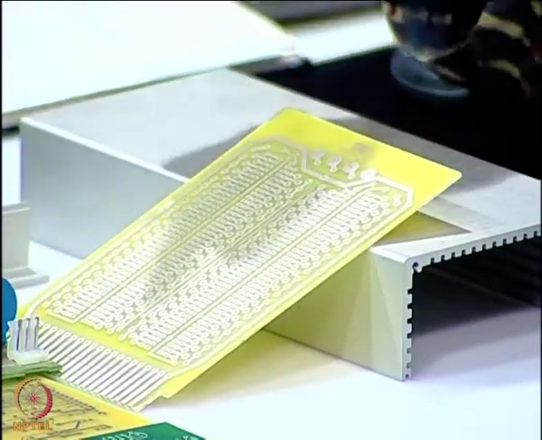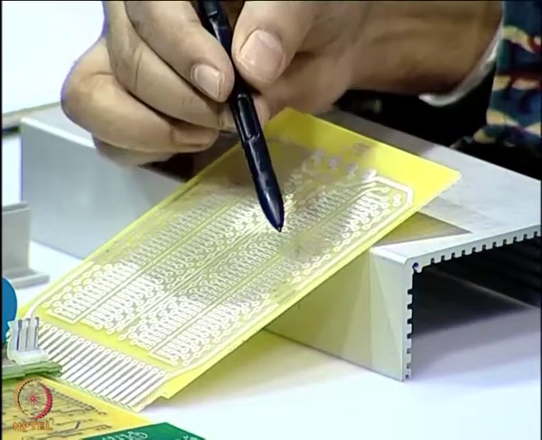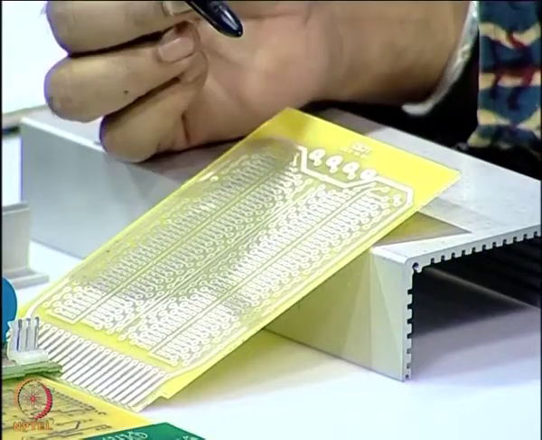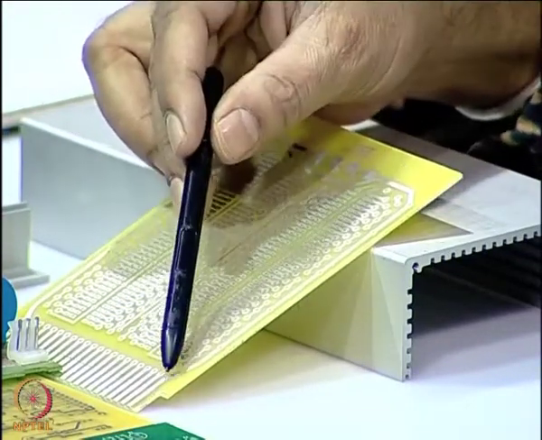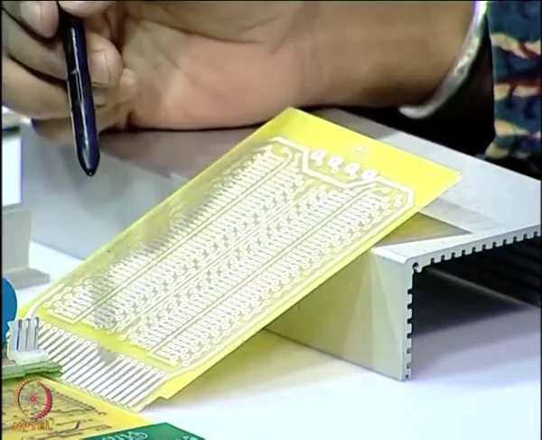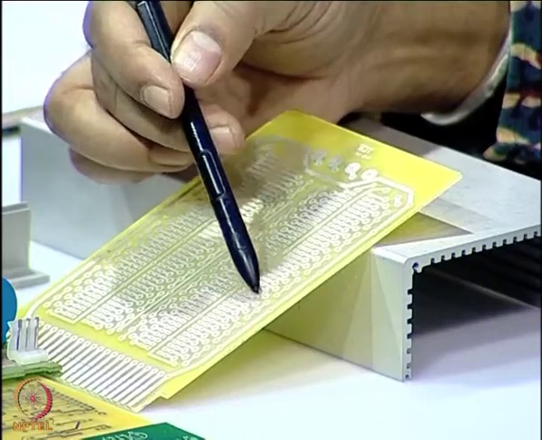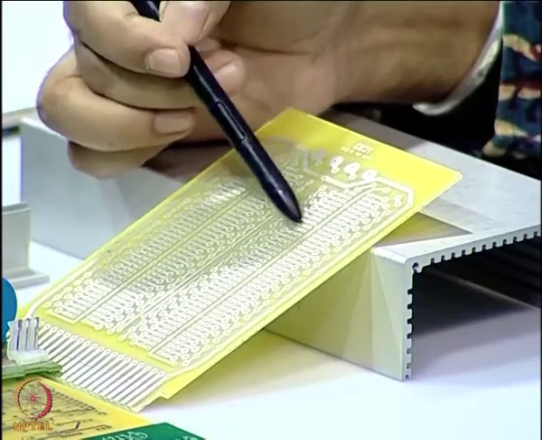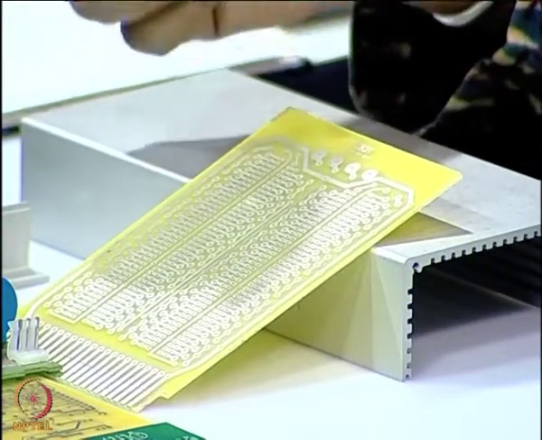So, for the purpose right now for explanation, I want you to focus on the various tracks. Various tracks have various thicknesses. The connector tracks here have different thicknesses, the ground lines have different thicknesses, the signal lines have different thicknesses, the supply line have different thickness. Thickness, I mean the width. Okay.